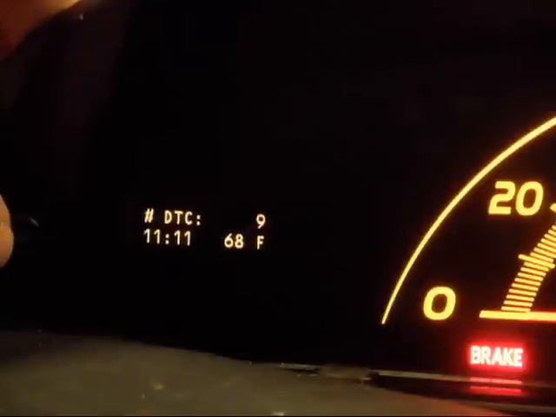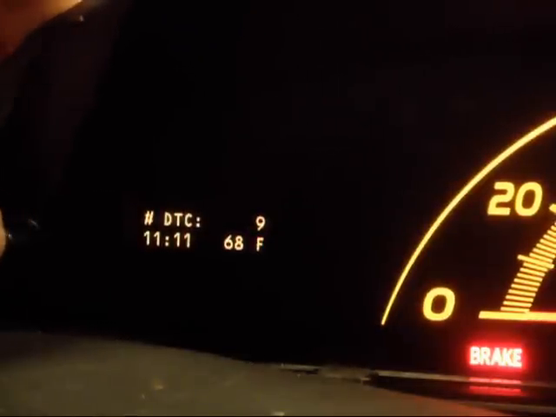Number of DTCs. This ECM is actually out of Garm's car and was removed at the time when he was running a turbo and before he did the build on it. So there's quite a few stored DTCs in this ECM.